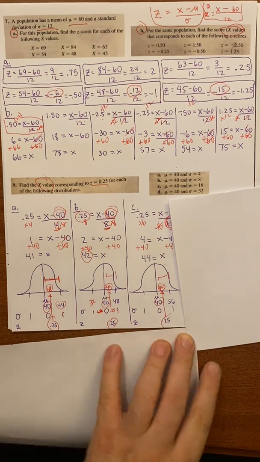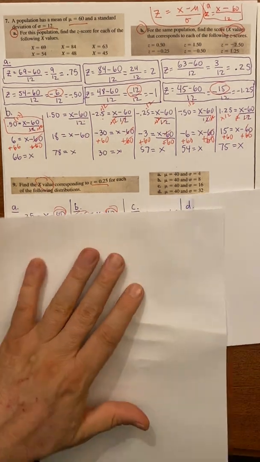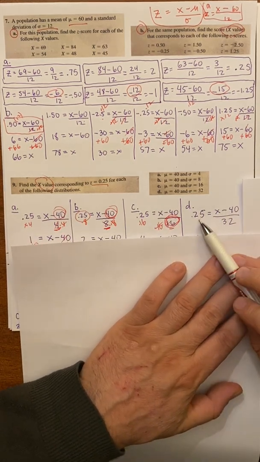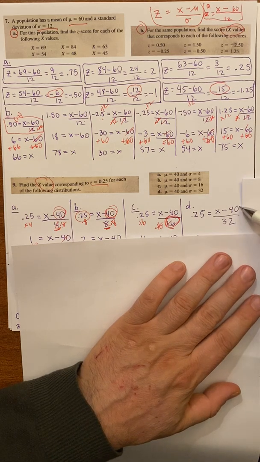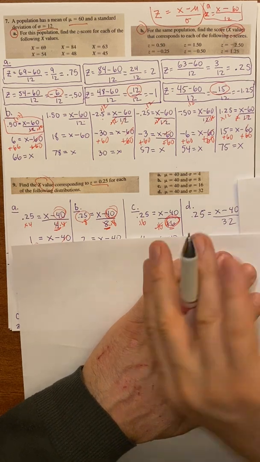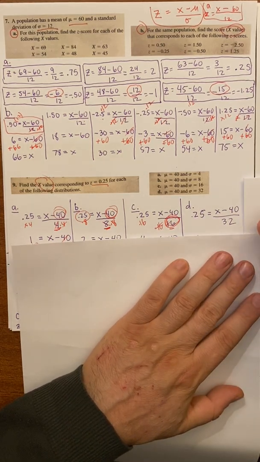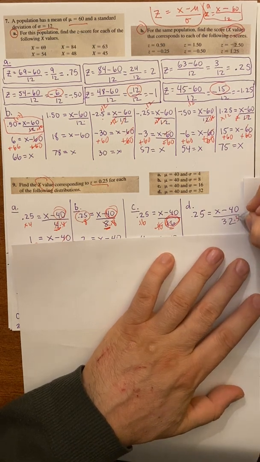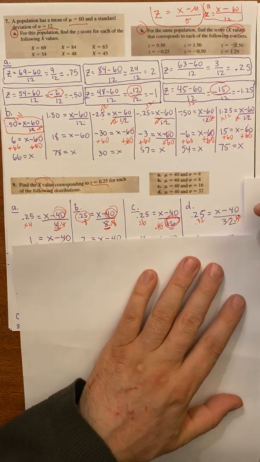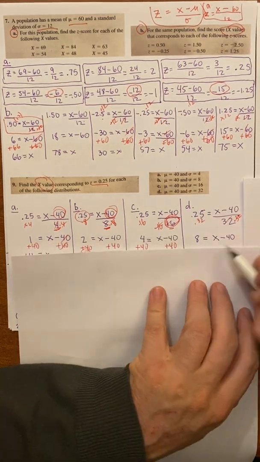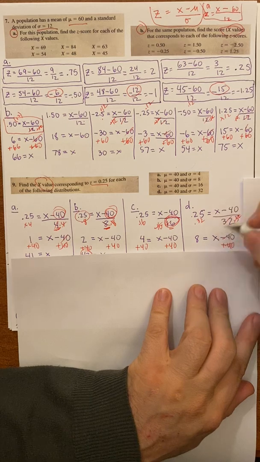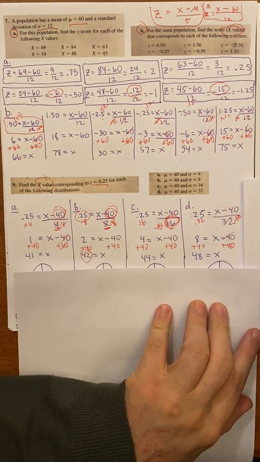So let's see what happens with problem D then. D is saying we have our z of 0.25, our mu of 40, but now look at how big our standard deviation is. Now it's 32, so it's a big standard deviation unit. To solve, we're going to multiply both sides by 32, and so it ends up giving us 8 equals x minus 40. Going to get rid of that 40 by adding it on this side. Cancel, plus 40. So now we have an x of 48.